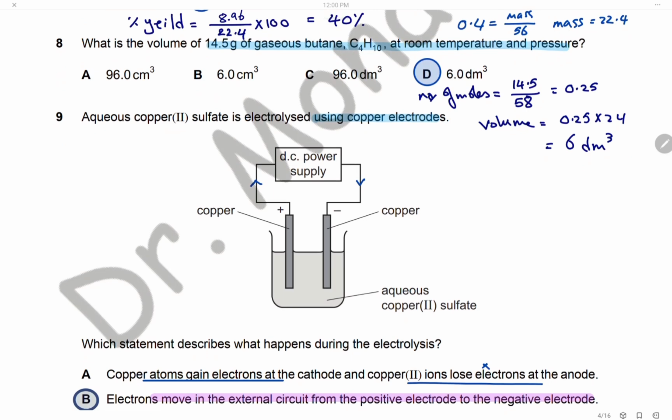Question 8. What is the volume of 14.5 grams of butane at room temperature and pressure? First, we will calculate the number of moles of butane by dividing the mass by the molecular mass of butane. 14.5 divided by 58, which is the molecular mass of butane, gives the number of moles, which will be 0.25.